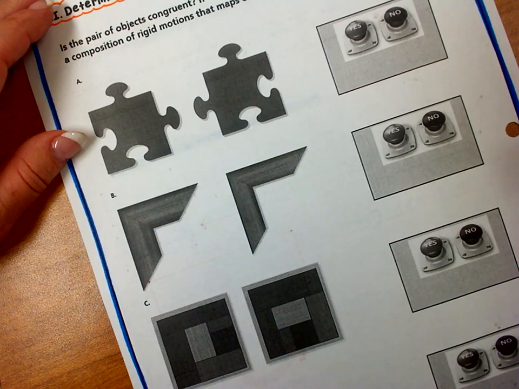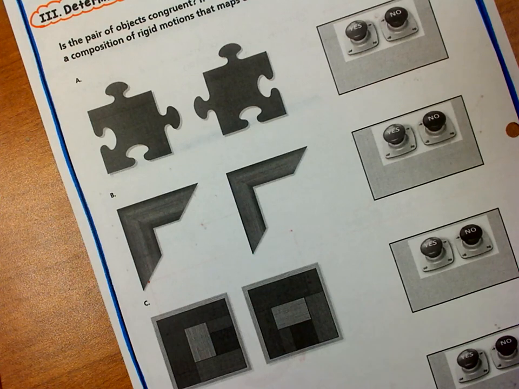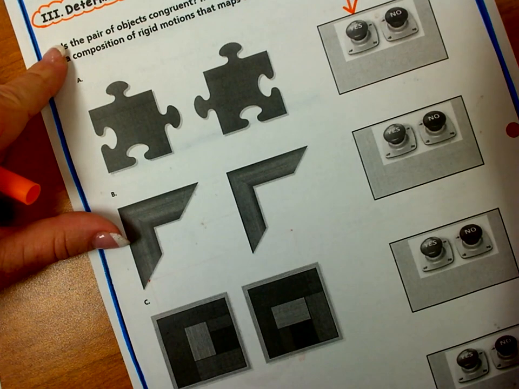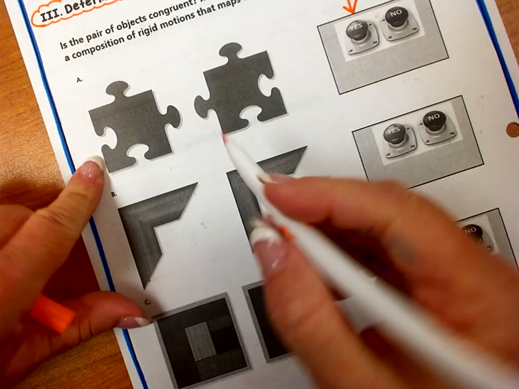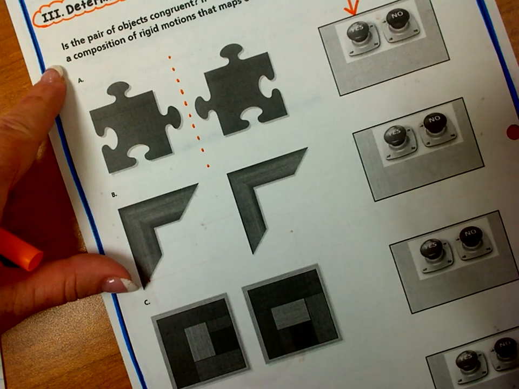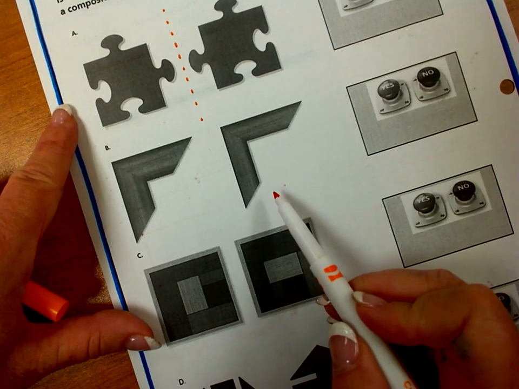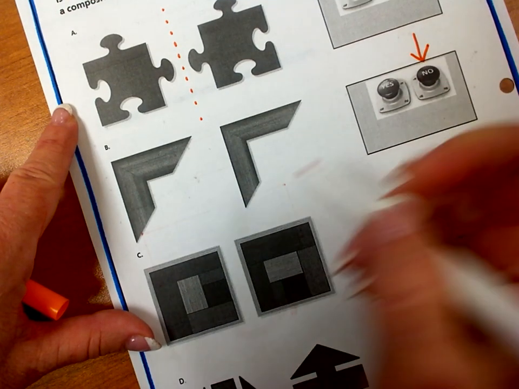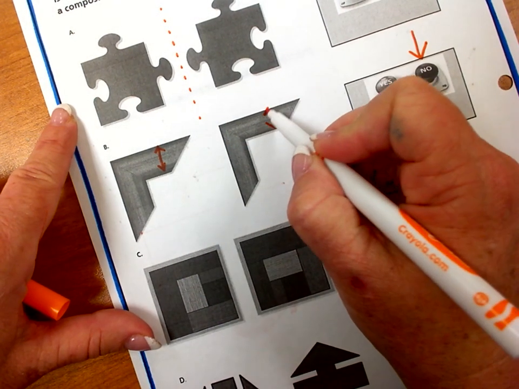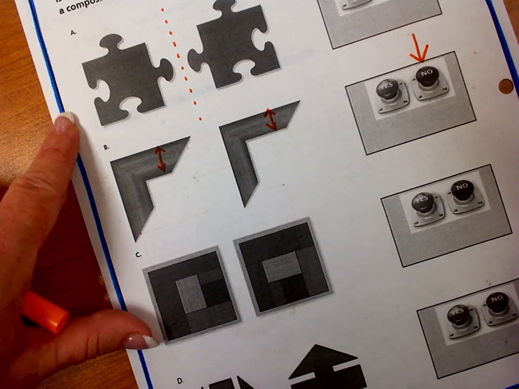All right, let's see how you did. The first one is going to be yes. If we reflected this one over that line, then we would have the same figure. So those two objects are congruent. This one is going to be no. Notice the thickness from here to here and from here to here is different, so there's no rigid motion that's going to map those onto each other.